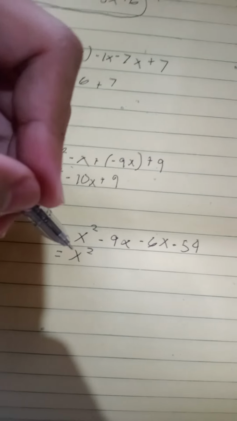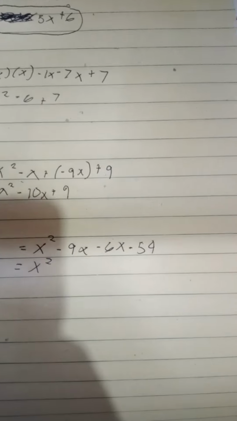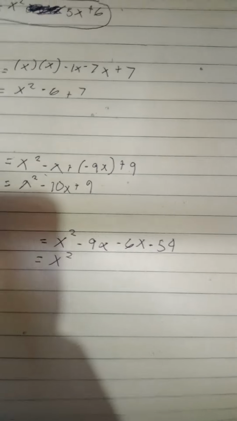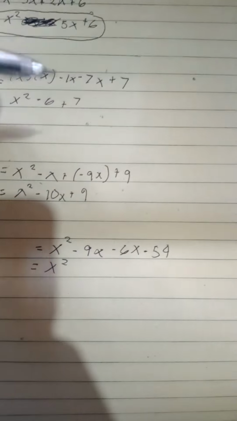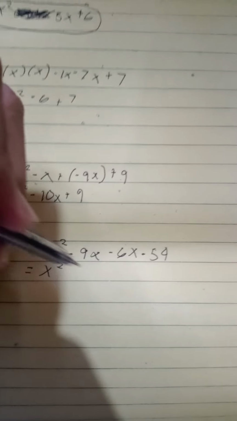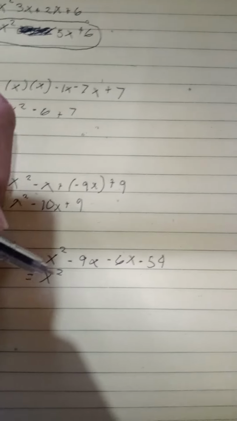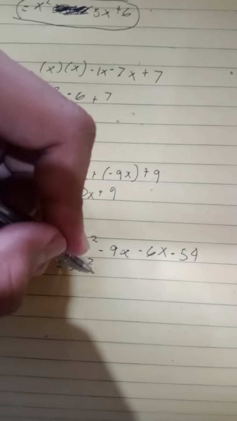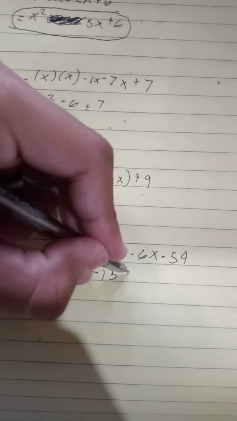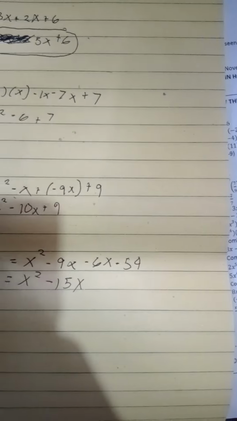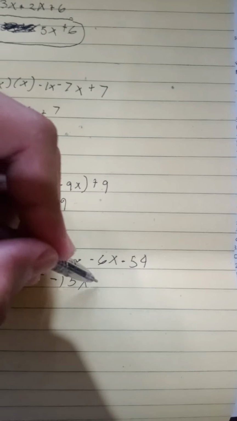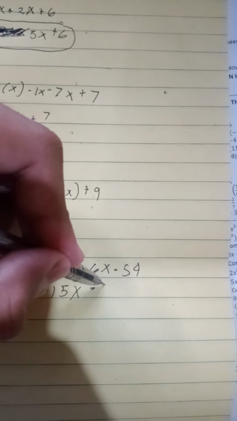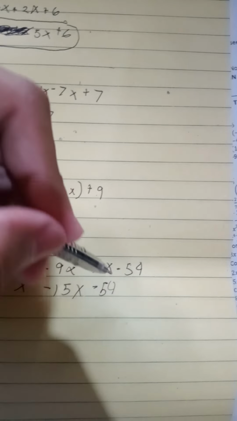So bring down x squared. Then what we're going to do here is add negative 9x plus negative 6x, which equals negative 15x. Then plus 54.